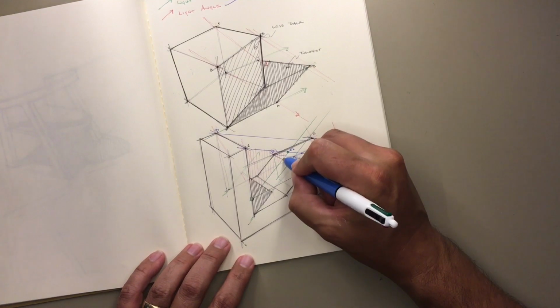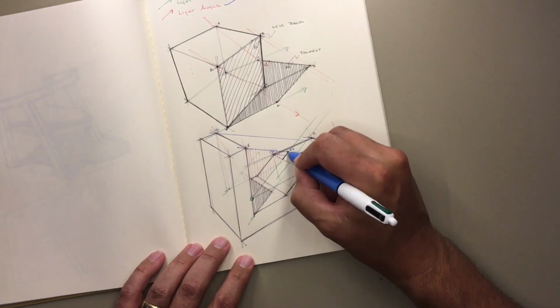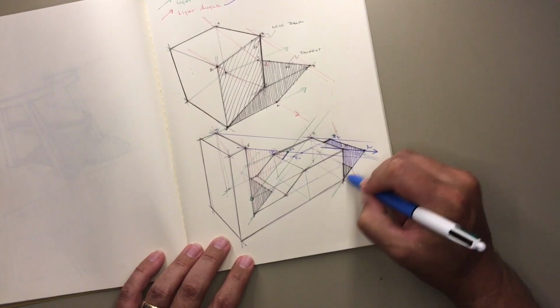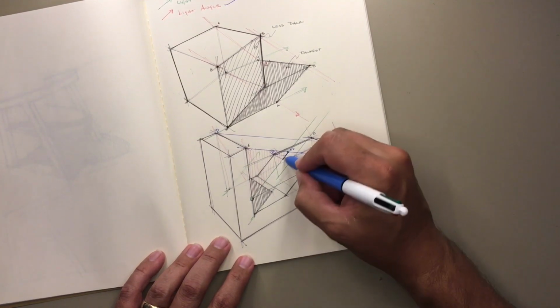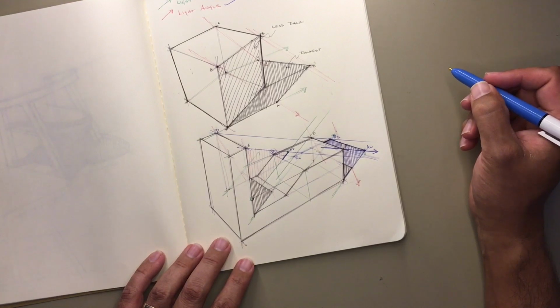And it's being cast along this angle, right? So everything that we've seen so far, from that leading edge going back, goes back along the angle.